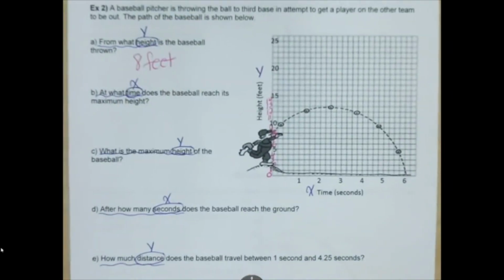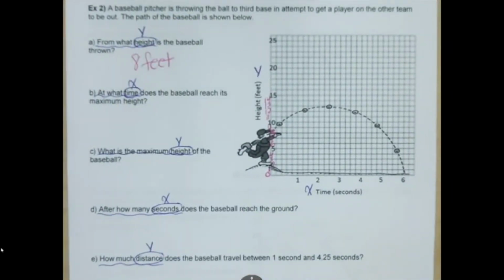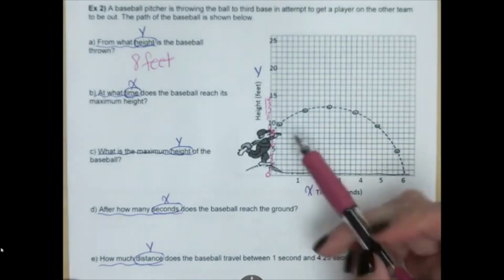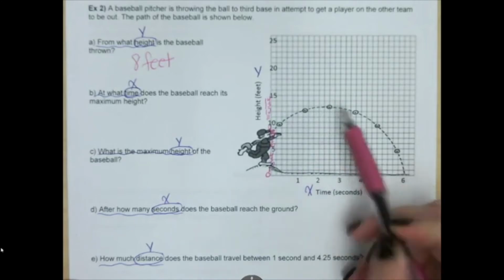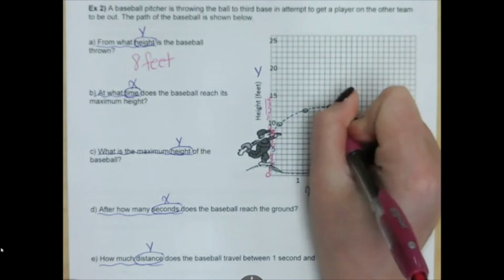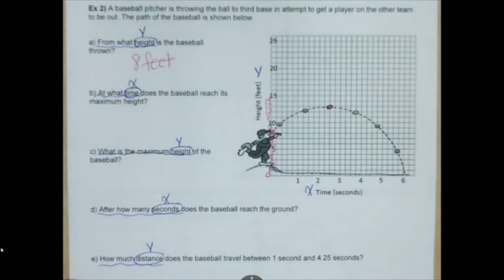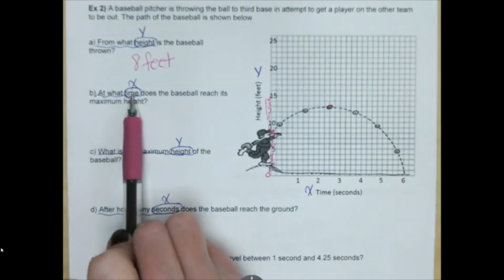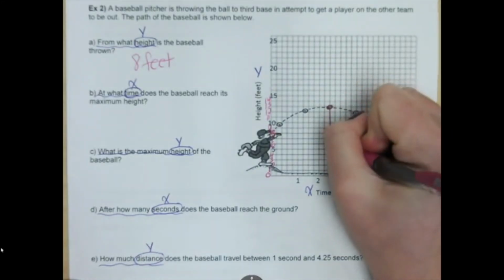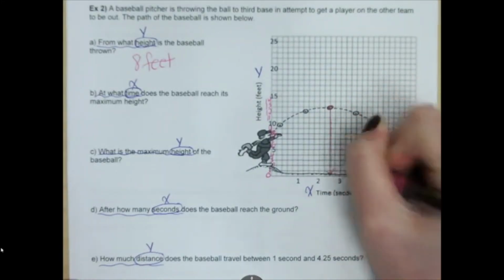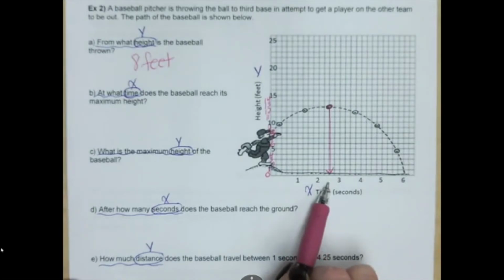Part B, it says at what time does the baseball reach its maximum height? Well, again, here's the pitcher. He's launching the baseball into the air. Right here, I can see that this value is going to be his maximum height. That's the highest point on the graph. But it says at what time, so I know I want to use an x value to answer this. So when I drop a line straight down to my x-axis, oh, that number isn't there. But that's okay, I can figure it out.